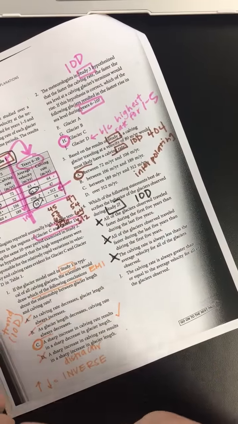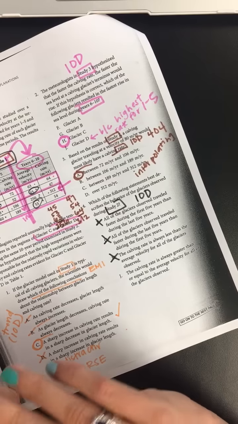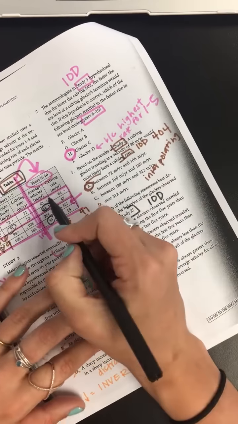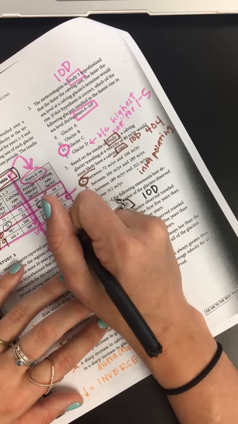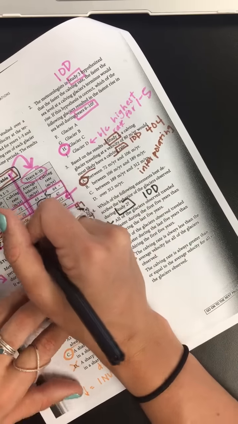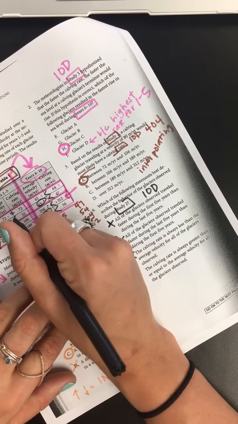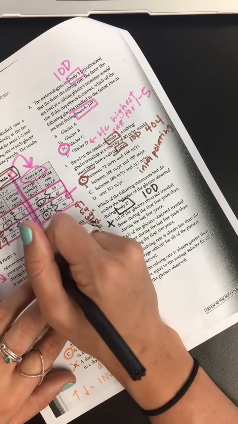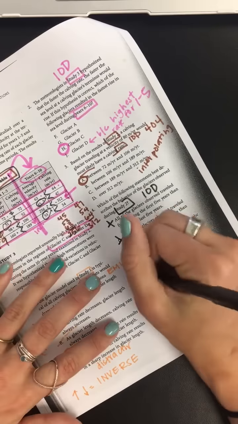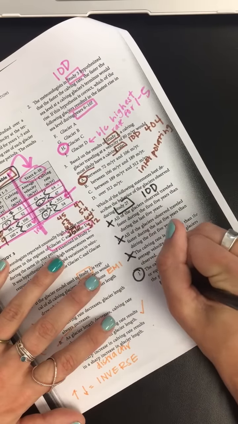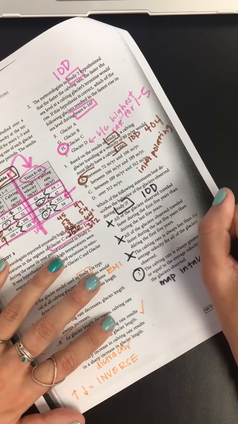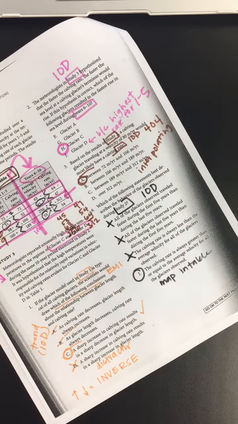The calving rate is always greater than or equal to the average velocity for all the glaciers. Let's see. Greater than, greater than, greater than, greater than, equal, greater, greater, greater. So yes, the answer is J. So you just map it out in the table.